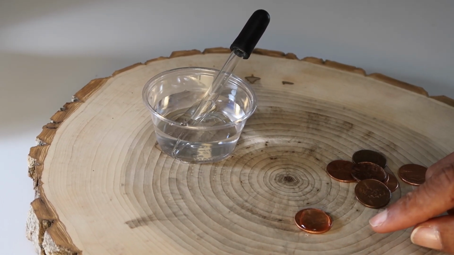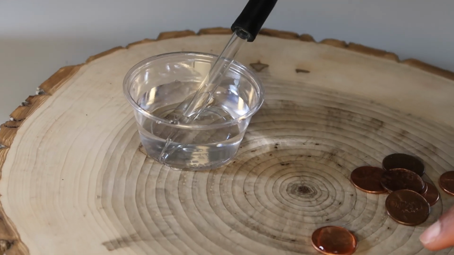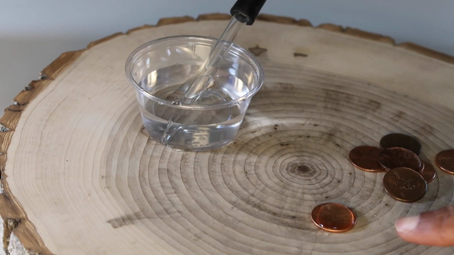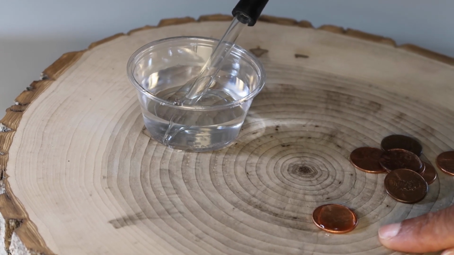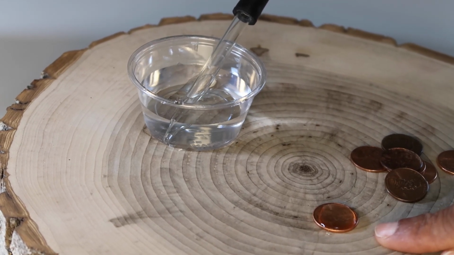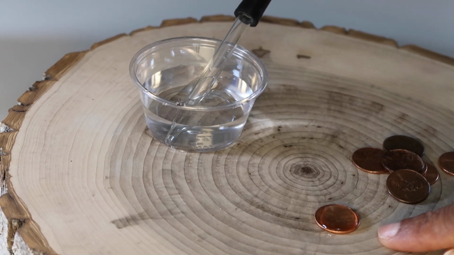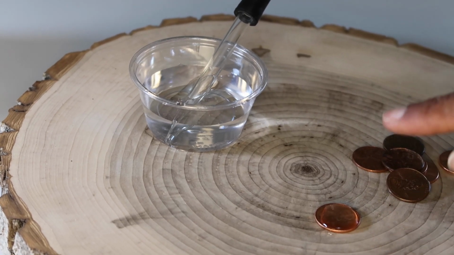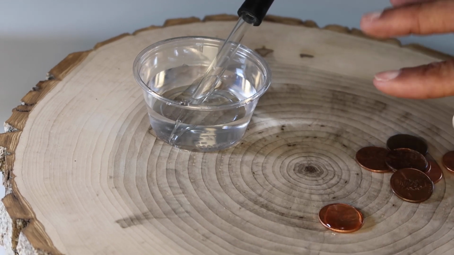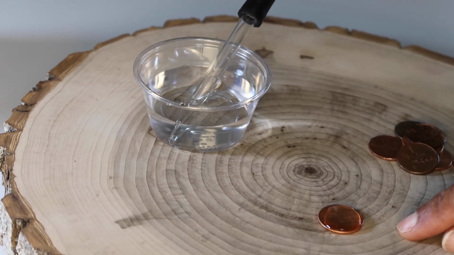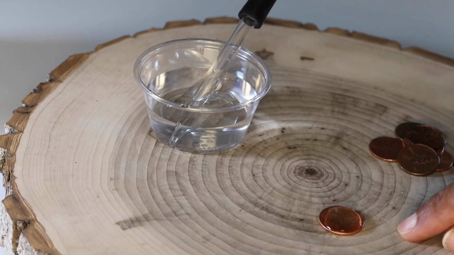But based on what you see now, how many more drops do you think this penny can hold? Use your observation skills. Think about all the details on the penny and think about the water. And make your observation and then predict how many more it can hold.